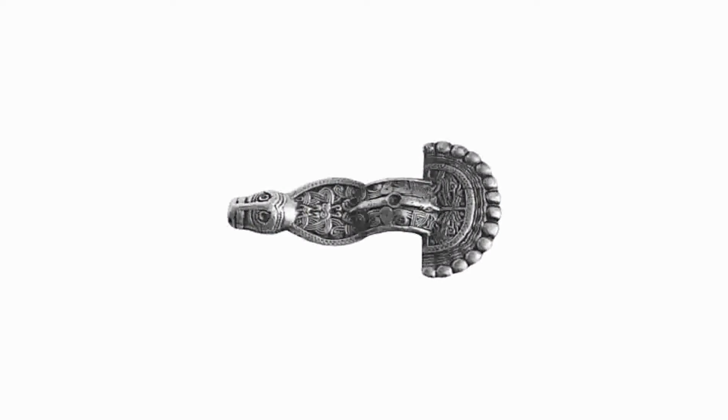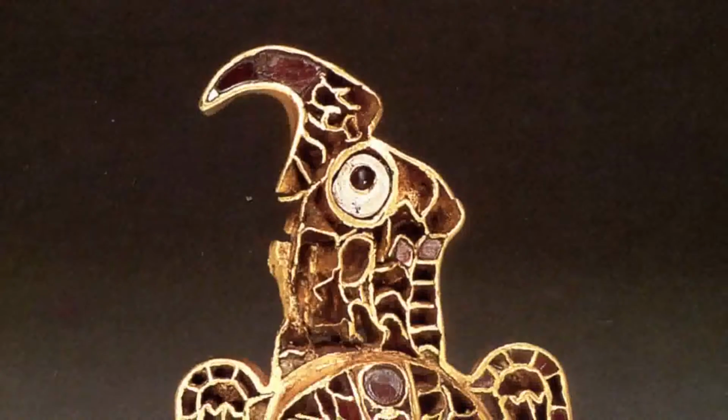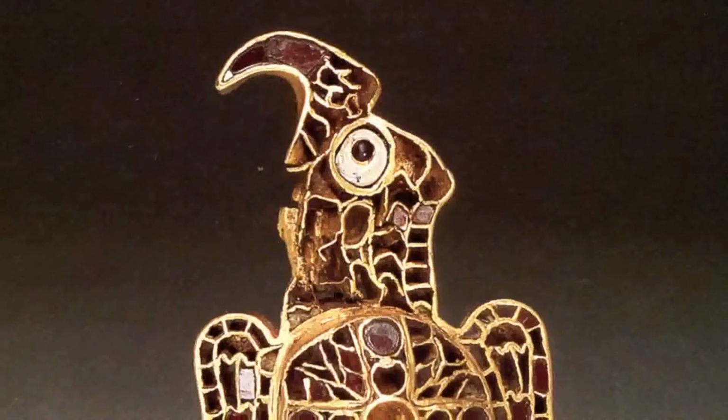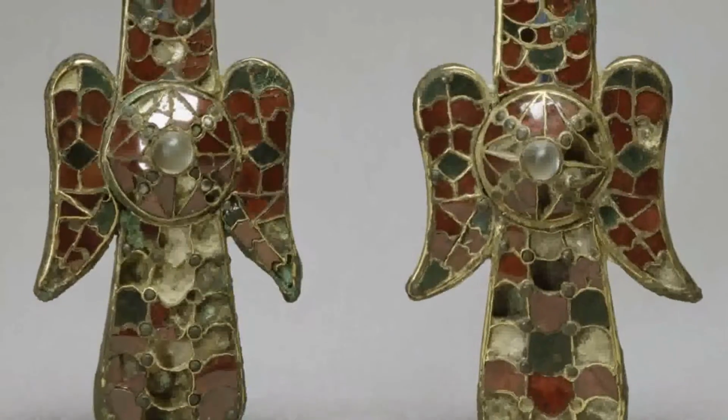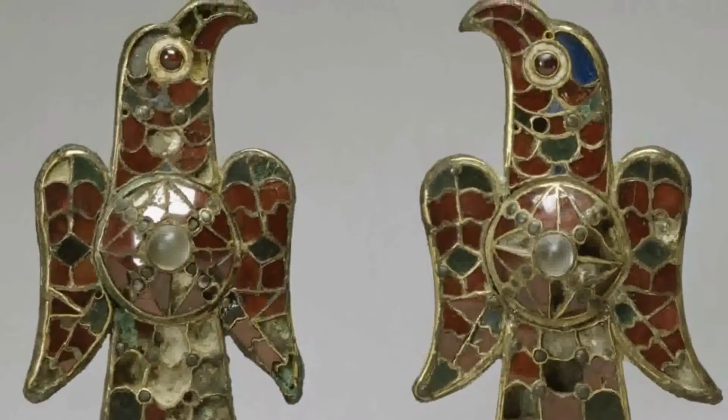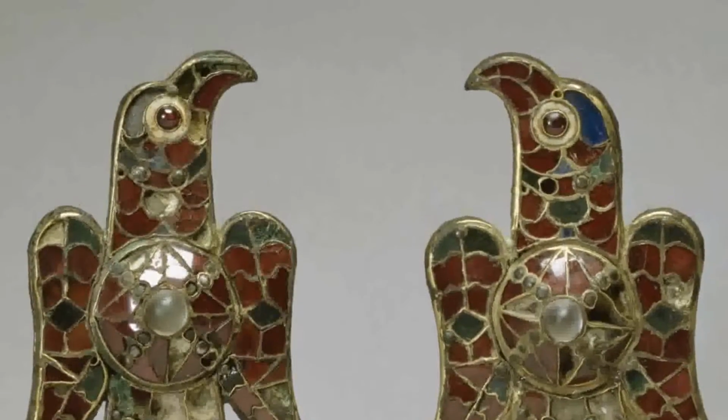The Vikings are known for their fibulae, or golden brooches, and one of the most famous of these is the Ostrogothic golden eagle fibula, an abstract eagle brooch with a circular center and a geometric arrangement of precious gems.